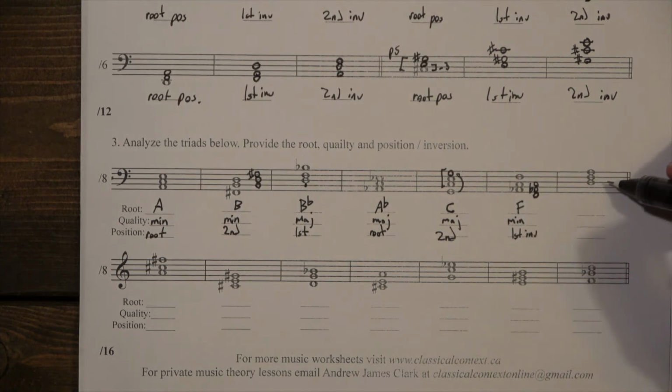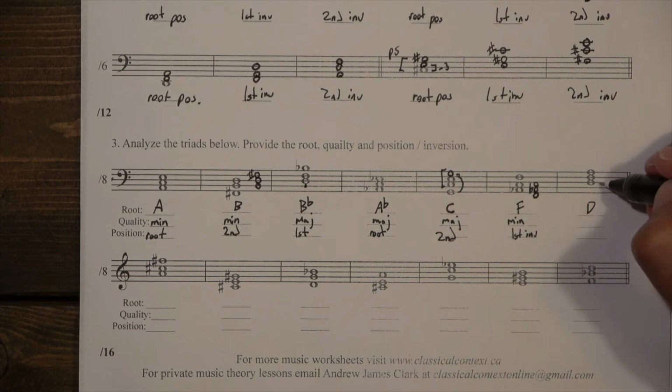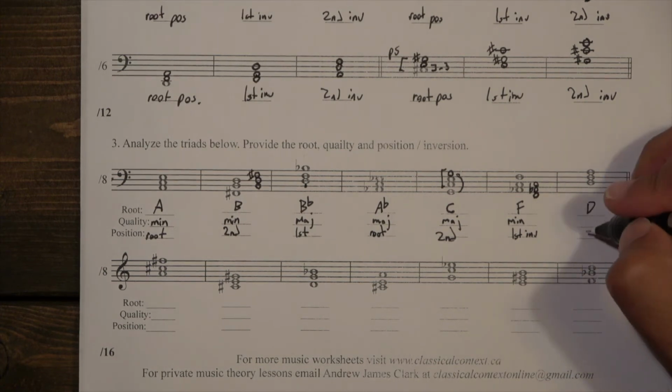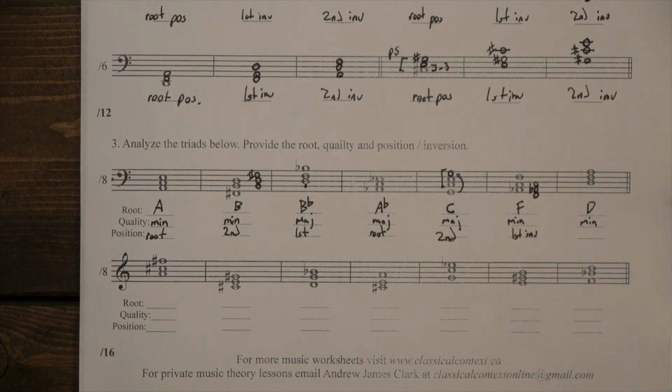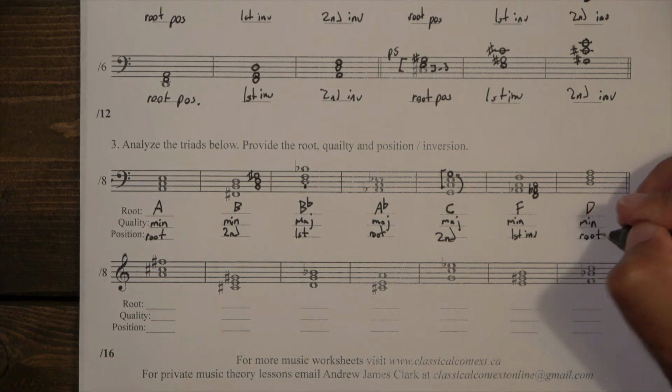Now over here, lucky us, you can already tell it's in root position. The lowest note is D, D is the root. What's the quality? D to F is a minor third, D to A is a perfect fifth. That's a minor triad, min. And position, since D is the root and it's on the bottom, it's in root position. Root.